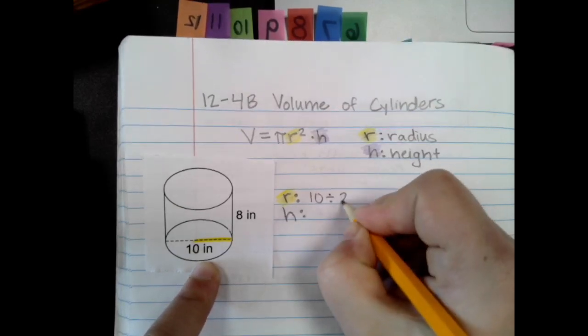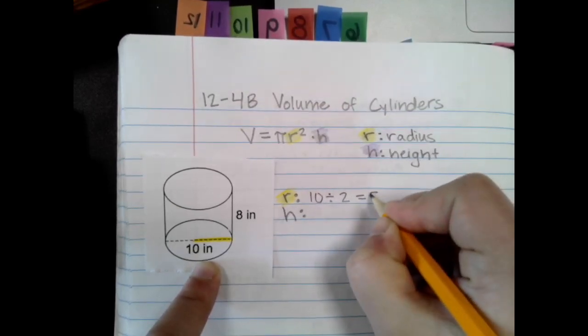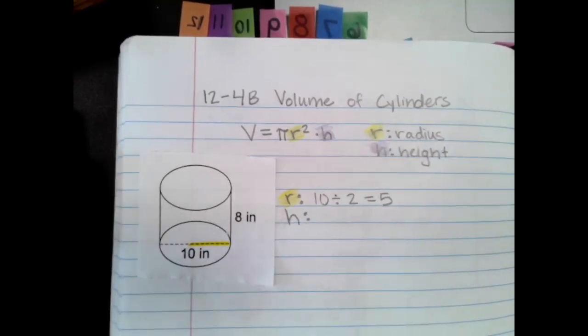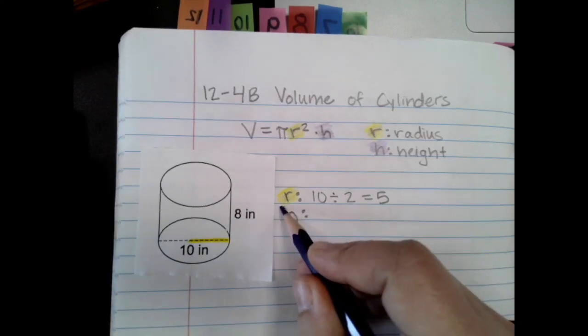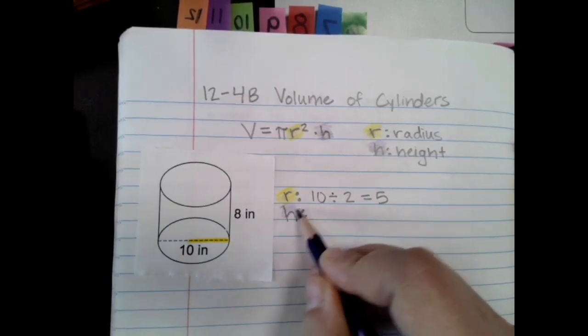When you look back at your notes and you just magically see we got a 5 from nowhere, you might want that written there. But if you are at the point where you've been listening, you've been practicing, you know the radius is 5, you probably could just write 5. All right, and then our height, 8.